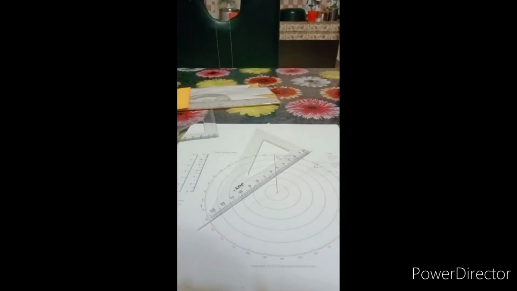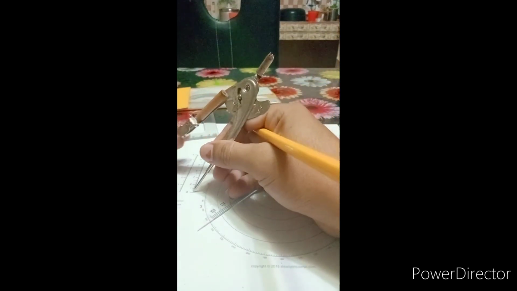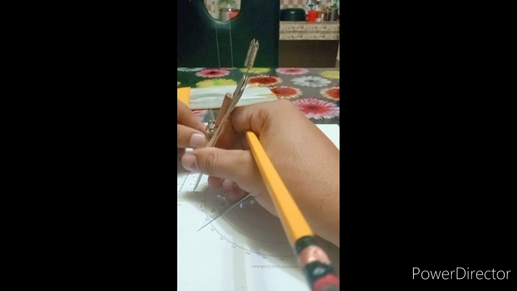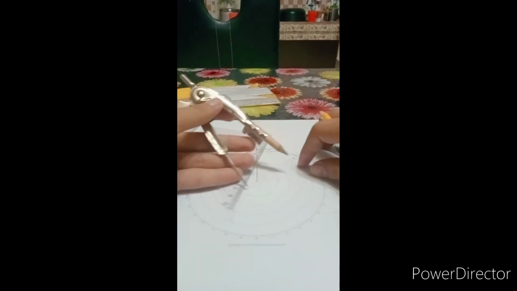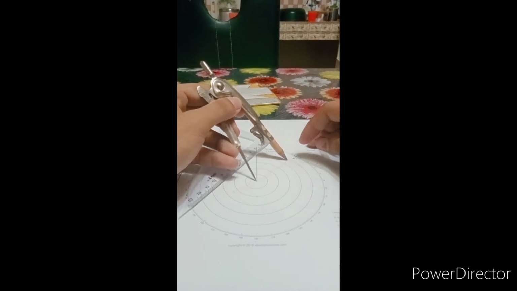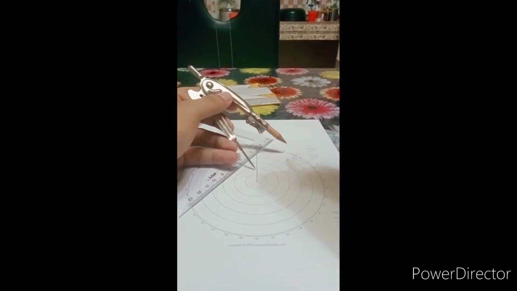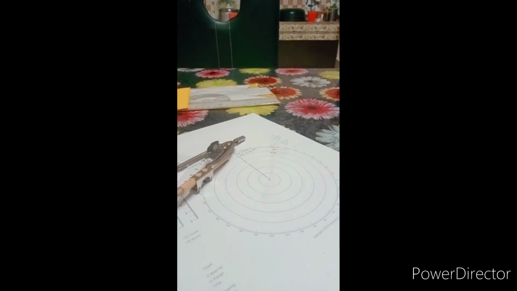Transfer 9.5 also to the plotting sheet. Then mark. Then this is our M.